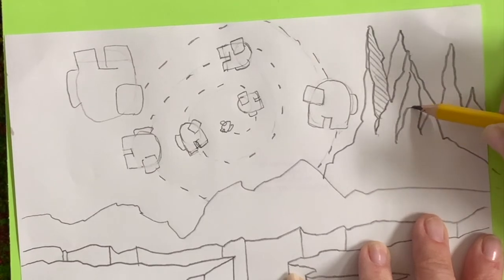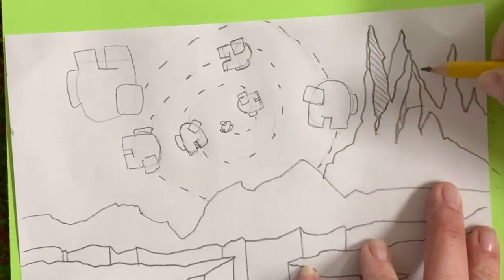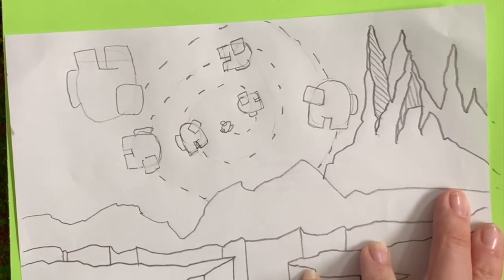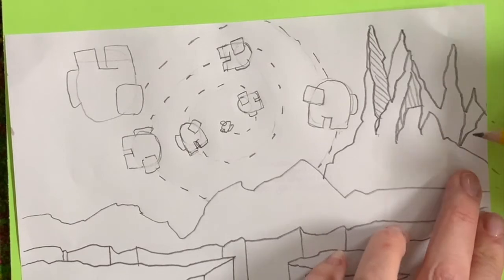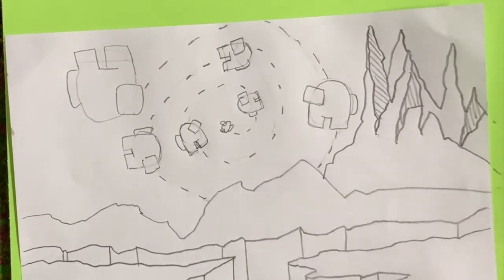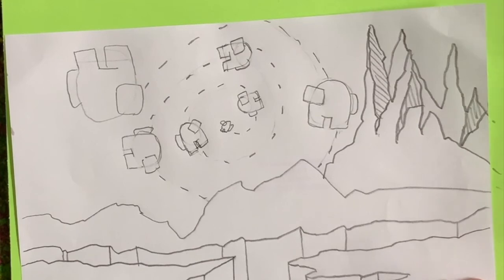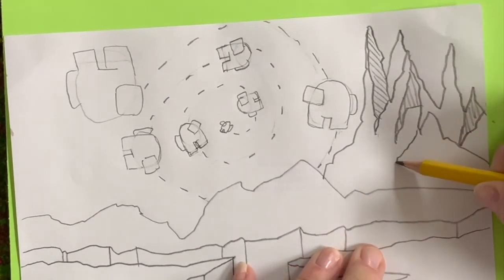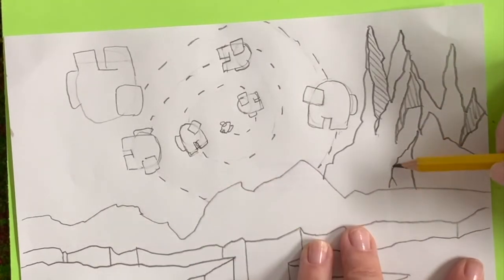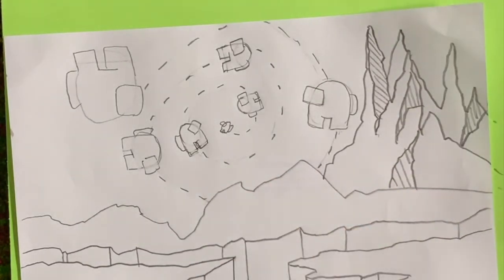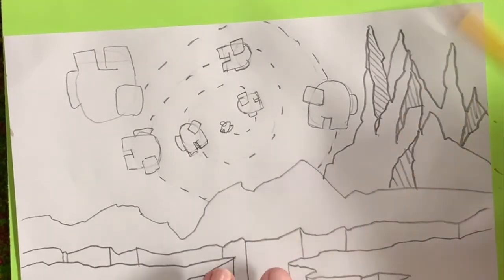Just don't make them perfectly straight. Let them be kind of wiggly. And then I'm just using lines as a way to kind of shade them in. And you'll see that it, again, makes it look like there's more depth. So we've got things closer to us and further away instead of everything looking really flat.